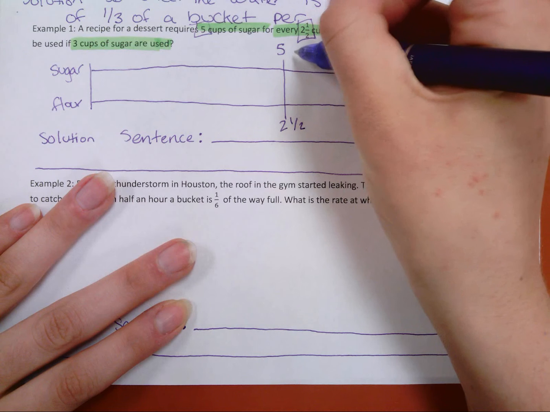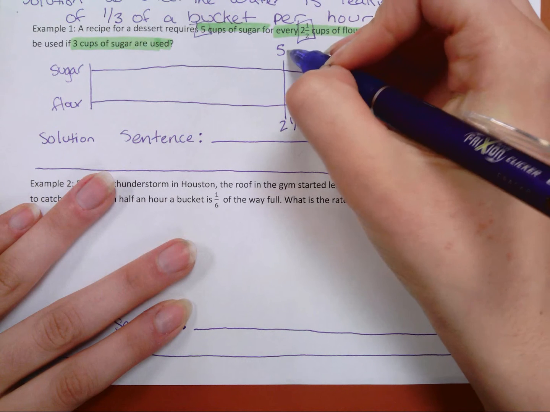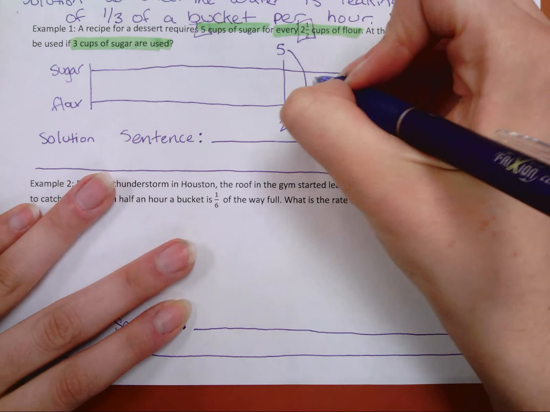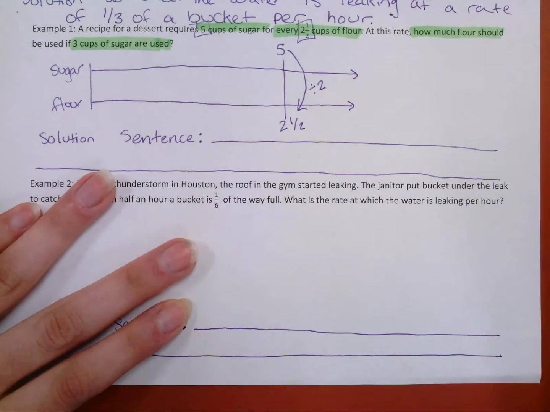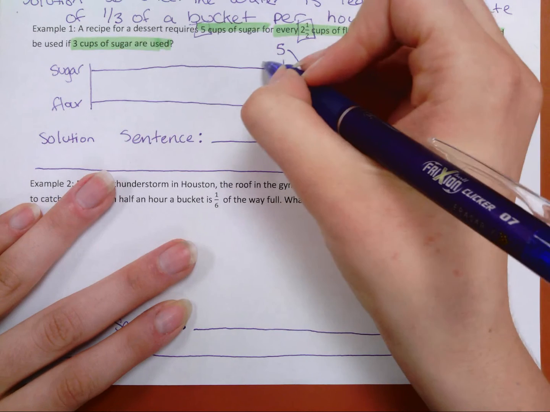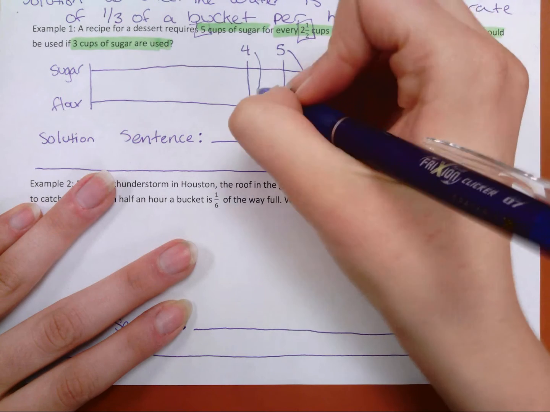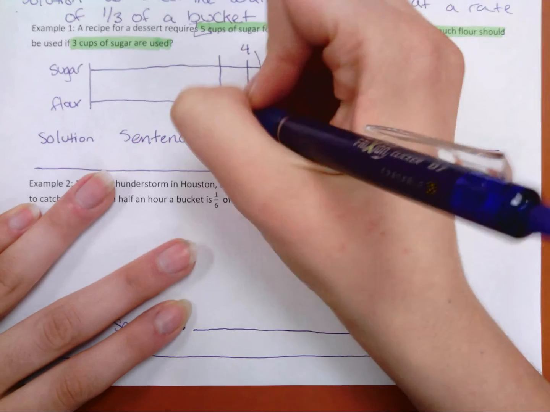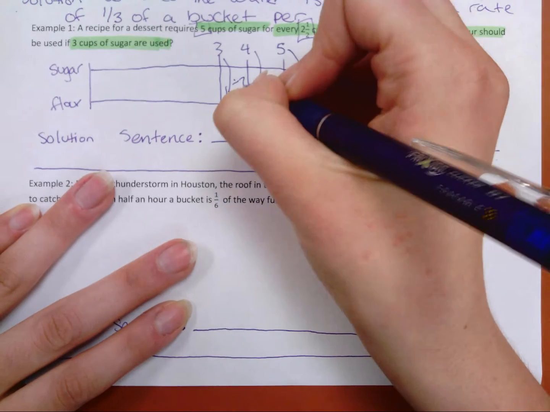In order to do that, I need to figure out what is the pattern. So how am I going from 5 to 2 1/2? It looks like the pattern is dividing by 2. So let's now fill in the rest of our double number line. Using the same pattern, I'm going to divide by 2. Divide by 2.